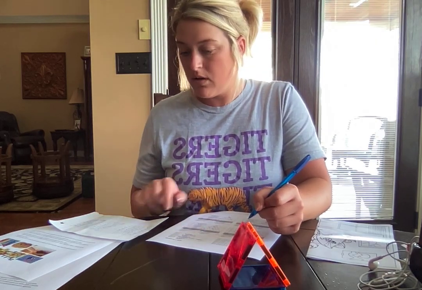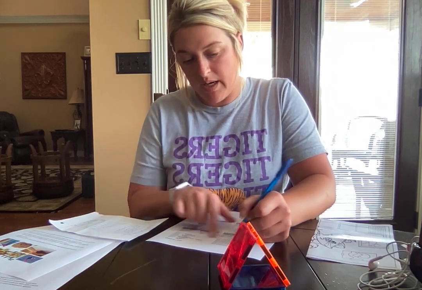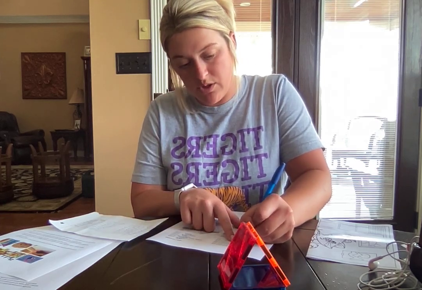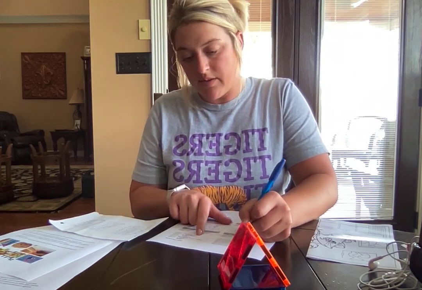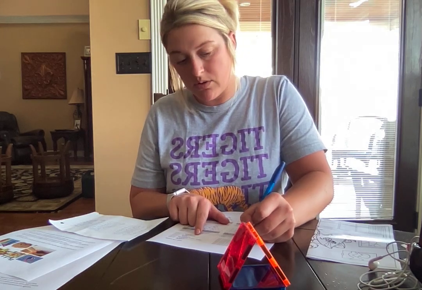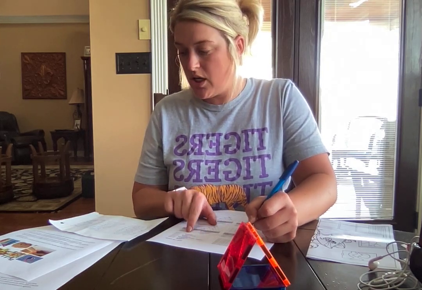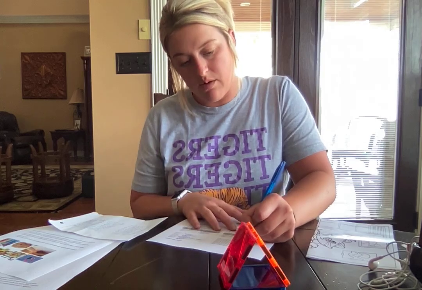The cookies, I had 15. Paper was 22. F is magnets, and that was 20. And then G is music, and that was 20.